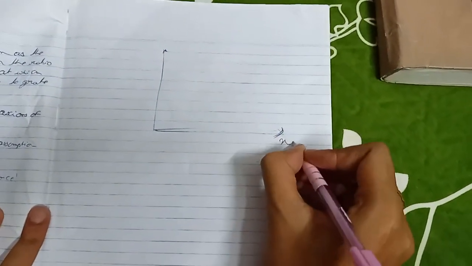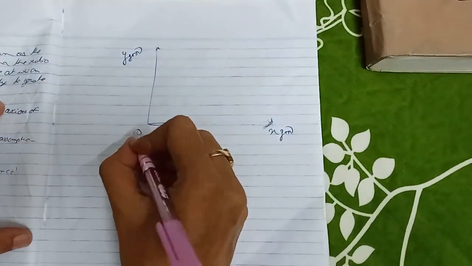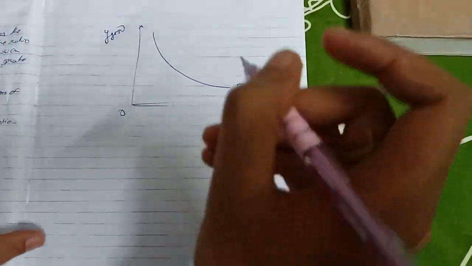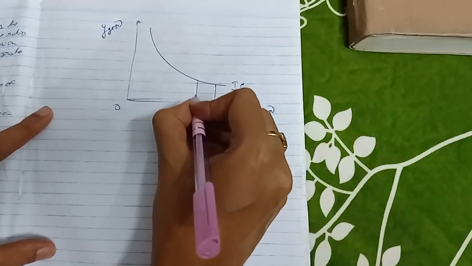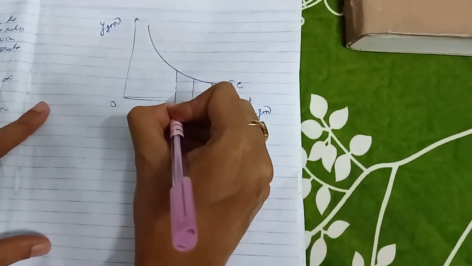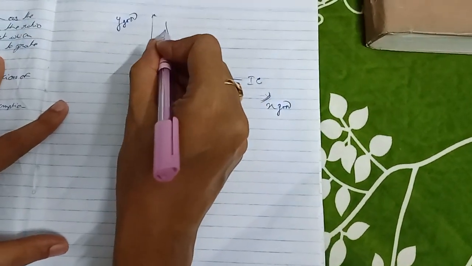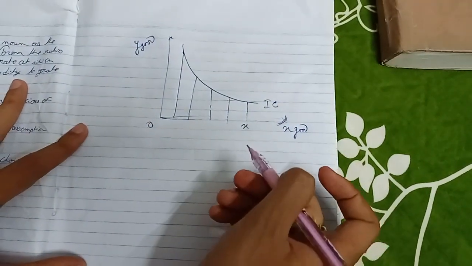Here I am having the x good, and here I am having the y good. It's the origin. This is what the IC looks like, right? Now I am drawing here x all in the same gap. Every x in my diagram has the same gap, right?